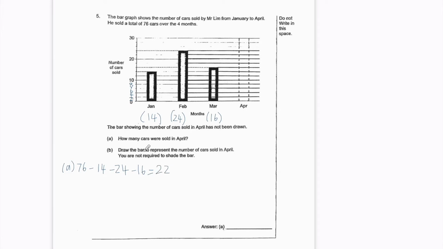Okay, draw a bar to represent the number of cars. I don't have the shade, but let's draw it. I'm gonna use red color so it's easier to see. So 22 means it's 1 space after 20. Let's draw it.